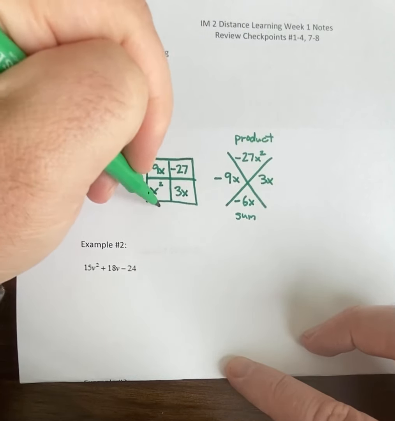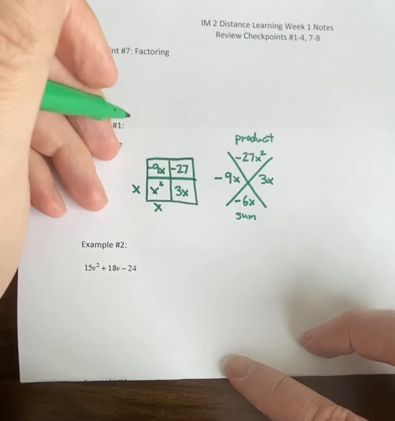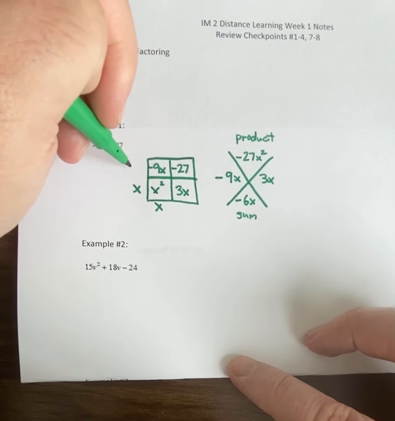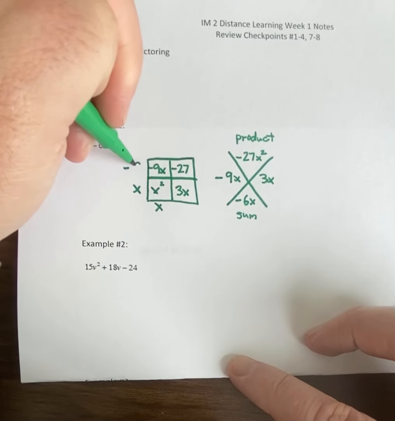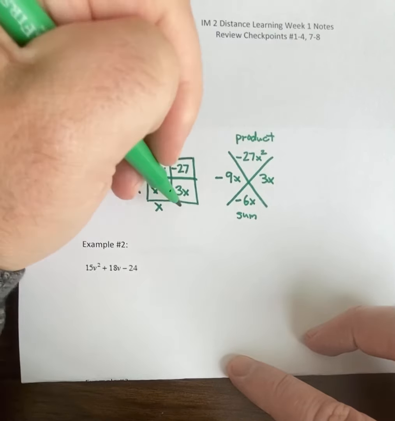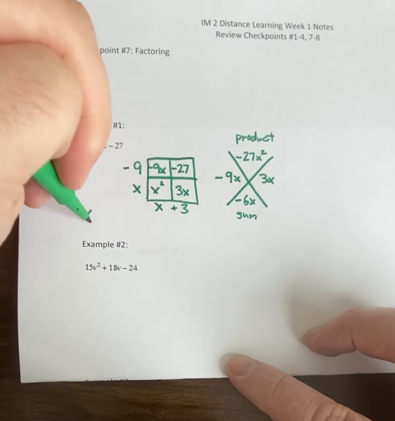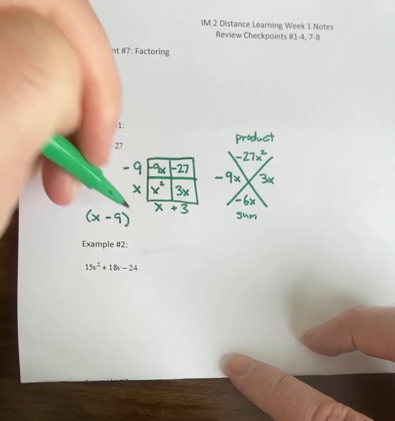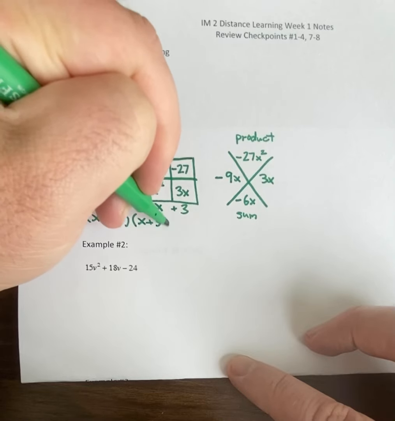And now we break down x squared, as always, into x and x. X times x is x squared. And then the number I multiply x by to get negative 9x is negative 9. And the number I multiply x by to get positive 3x is positive 3. And so now I can write the factored form right from the bottom up. X minus 9 times the bottom x plus 3.